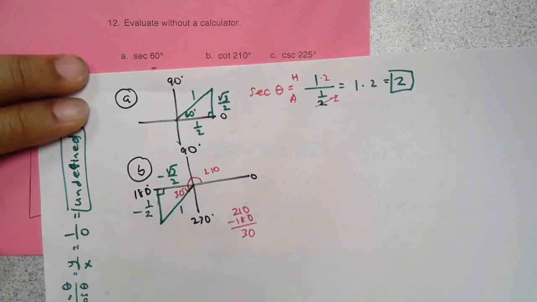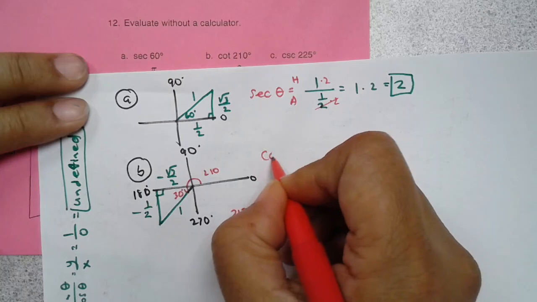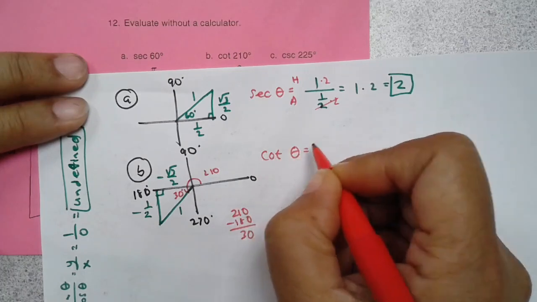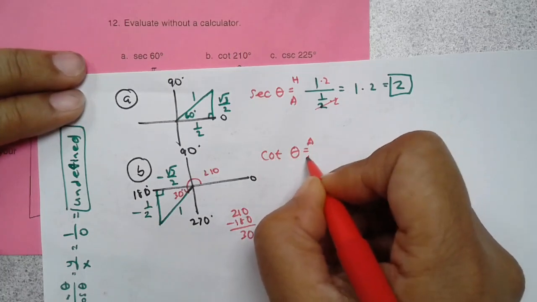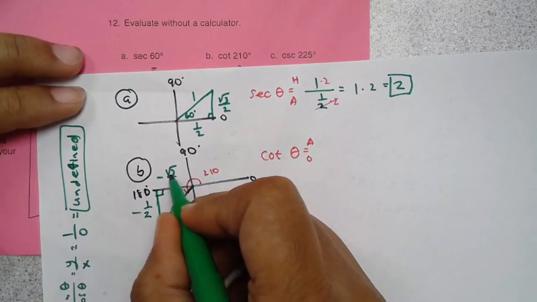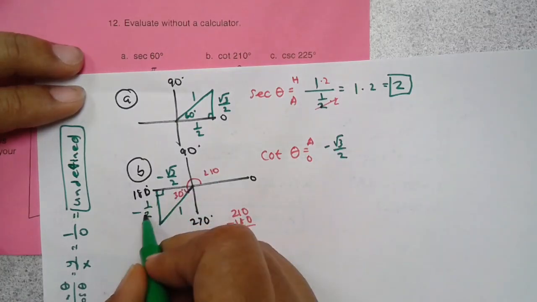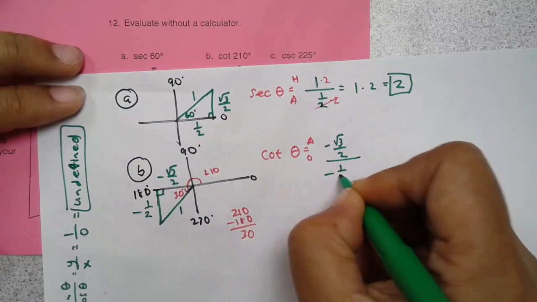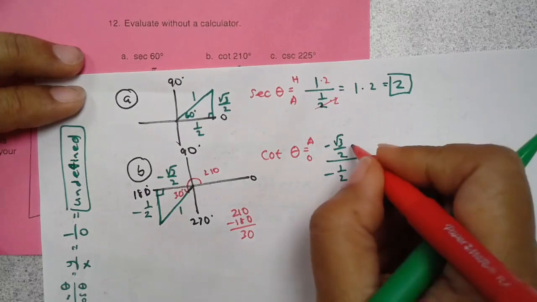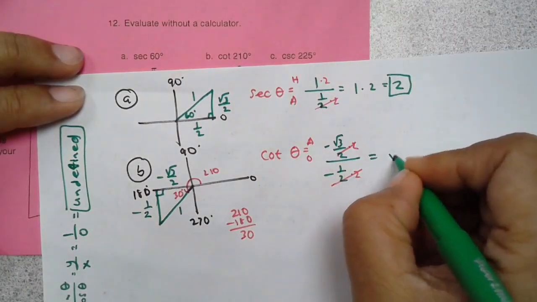And then what we're evaluating here is cotangent. So if you do cotangent, it's the flip of tangent. And tangent is O over A, so this will be A over O. Adjacent over opposite. So adjacent to 30 degrees is this negative root 3 over 2. And then opposite is negative 1/2. You can multiply top and bottom by the LCD, and that gets you positive root 3.